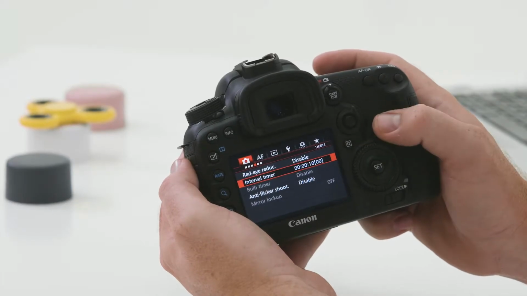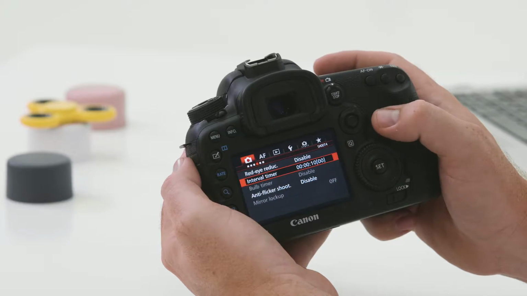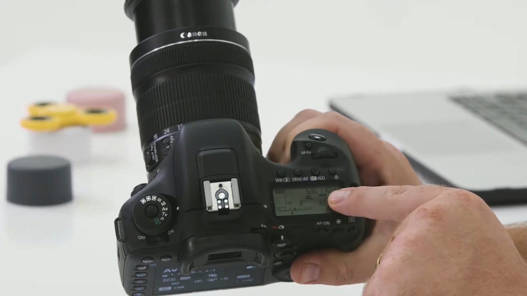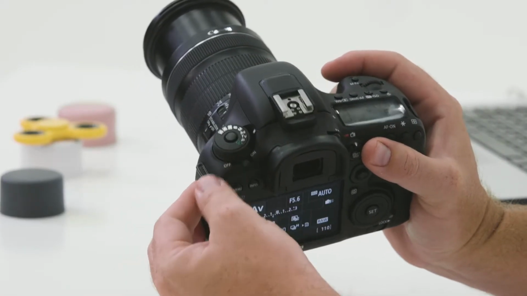Once I hit OK, you'll notice that the interval timer no longer says disabled, and it confirms that it's going to take a photo every 10 seconds, for an unlimited amount of frames. Another quick indicator on this model to see that it has been activated, you may see on the top screen a little indicator to show that the intervalometer is active. Two ways to turn off the interval timer once we're finished. Firstly, we can go into the menu and disable it, or a simple matter of turning the camera off and turning it back on again, and it's ready to go as per normal.